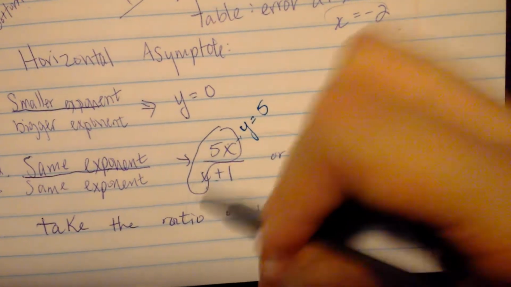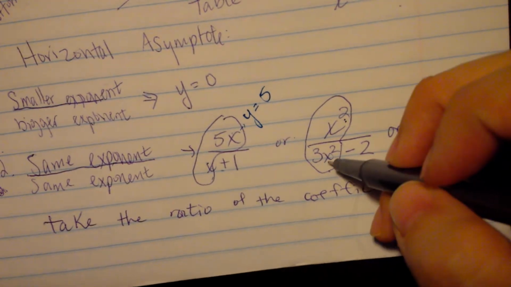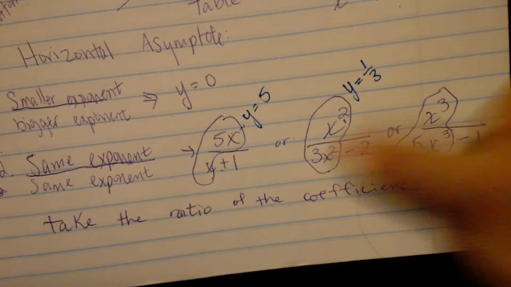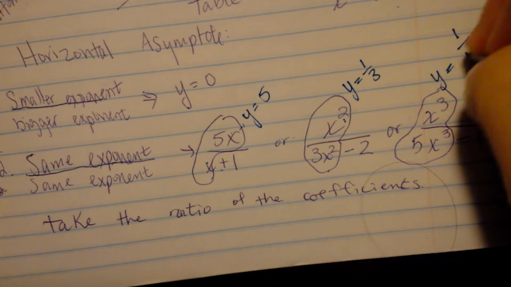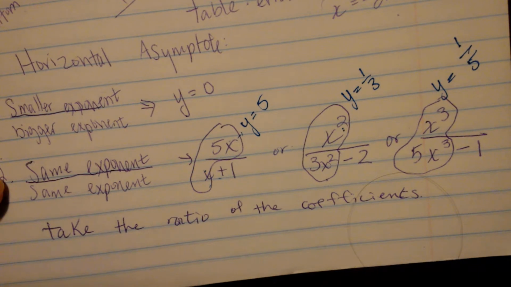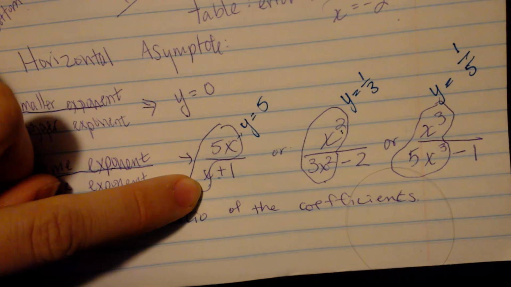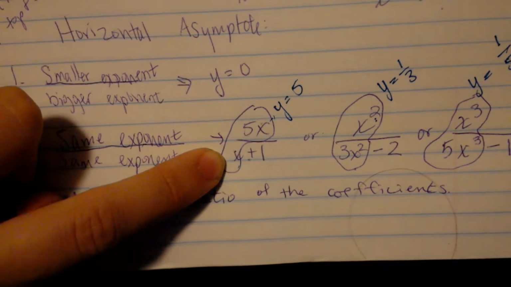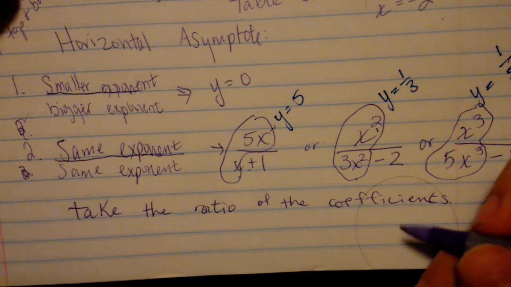Because x divided by x would cancel out and just leave you 5 on top. This one, the x squareds would cancel and leave you 1 over 3, so 3 would be on bottom. And this one, the x cubes would go away and leave you 1/5. And so this one, personally, I think is the hardest one to see on the graph, especially if you have a fraction. And it's easier to see from the equation. And so if this is the only rule that you remember, if it's the same exponent, you take the coefficients, you'll be fine. Because the other 2 cases are pretty easy to see from the graph.